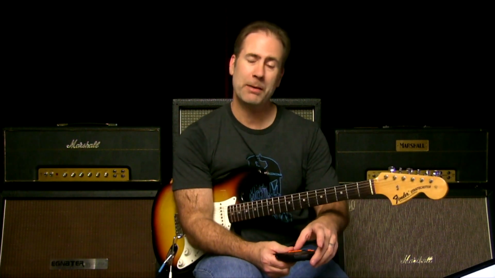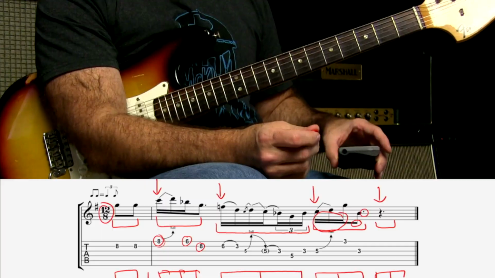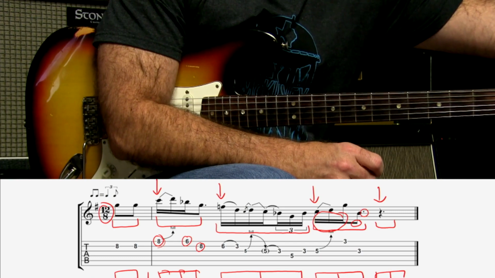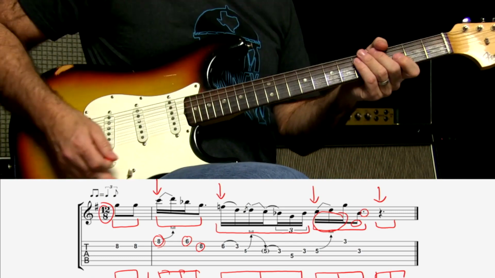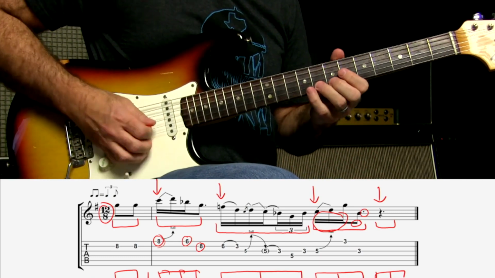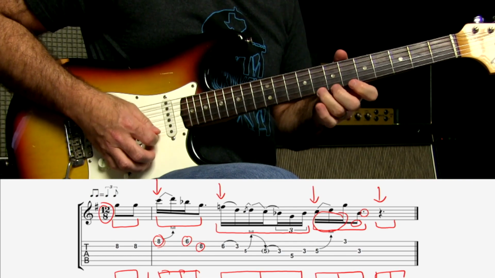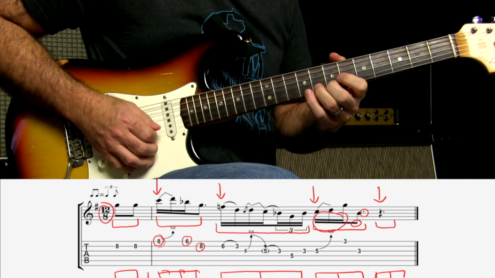So you get, that's like 1 and 2 and 3. That's pretty darn slow. That's probably going to work out all right for what we're trying to do. So let's see if I put that on. 4 and 1, 2.